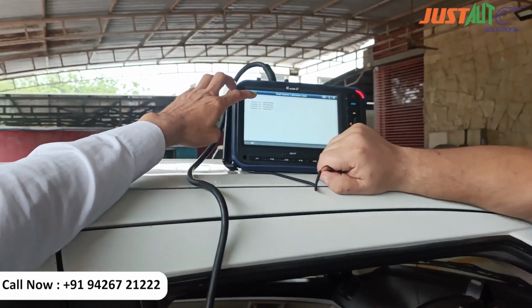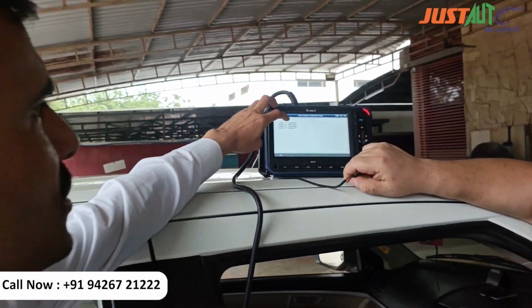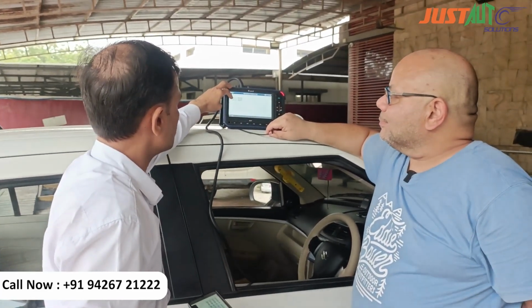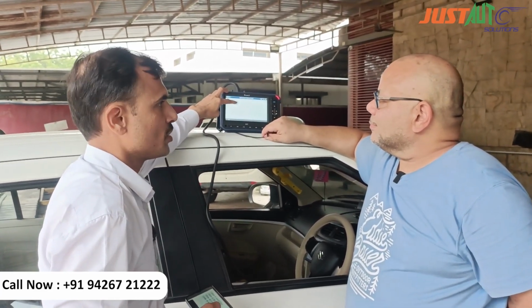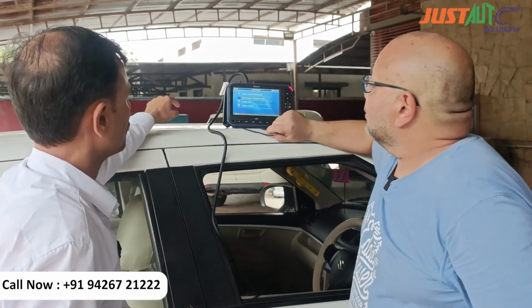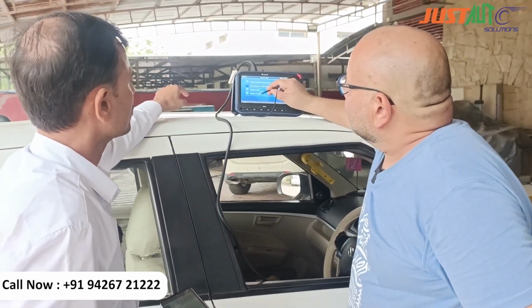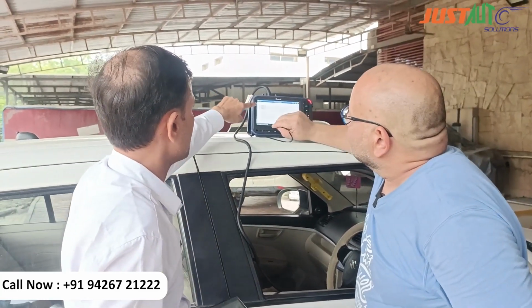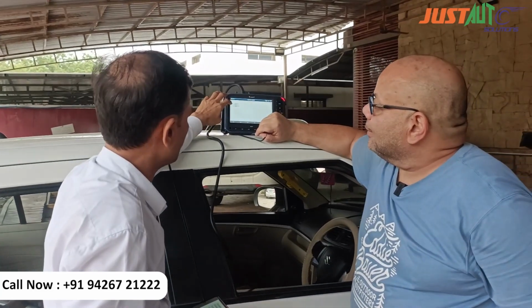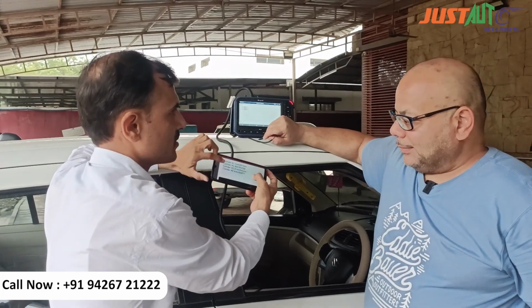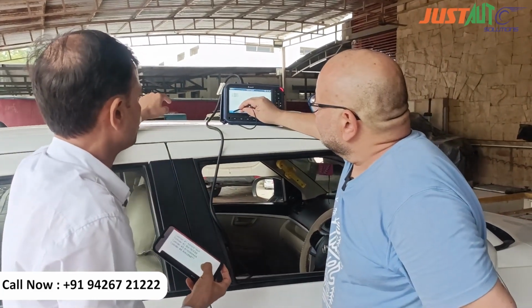This is the injector number for cylinder number 1, cylinder number 2, cylinder number 3, and cylinder number 4. So we have to change the number. Go to OK, replace injector. Yes, replace injectors. For injector number 1, we need to select F1, F2, F3 and F4, and we put the cylinder number. Then go to F1.